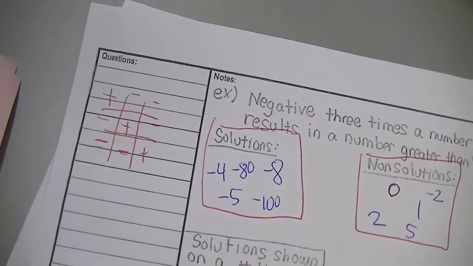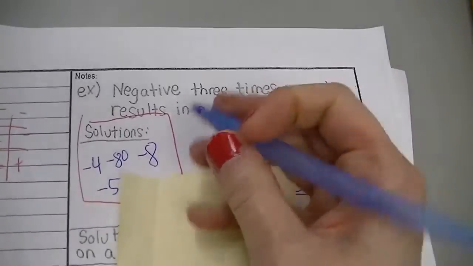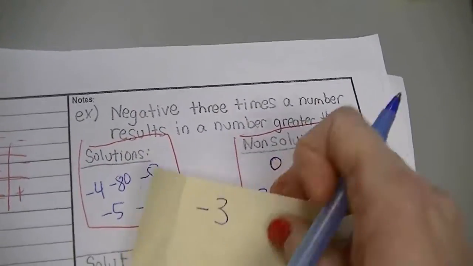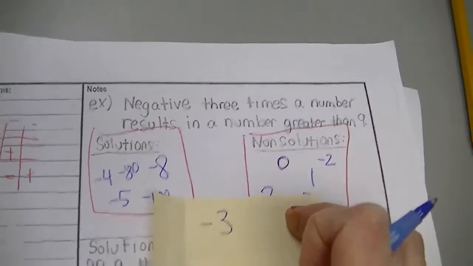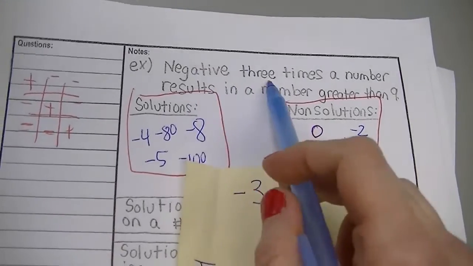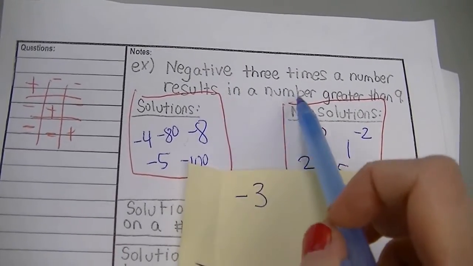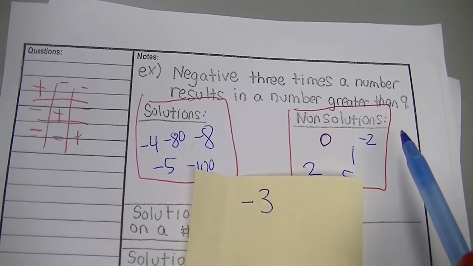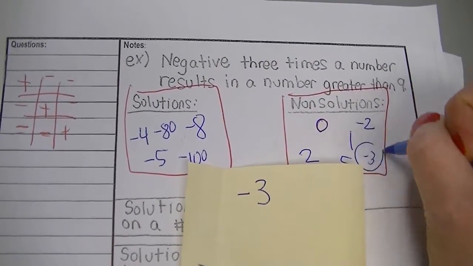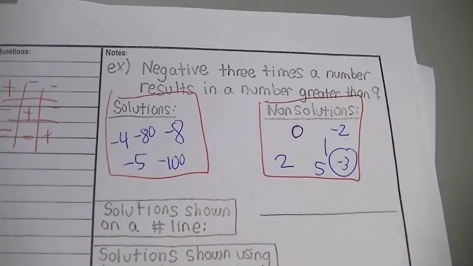So let's decide where that goes. I'm gonna write -3 on a sticky note. Here we go. -3. Okay, let's decide if it goes here or here. You should try to do that first, so you should pause the video and check it out. Okay, here we go. -3 times -3, that's positive 9. Is 9 greater than 9? No, because they're equal. So this -3 goes in the non-solutions part, and circle that.